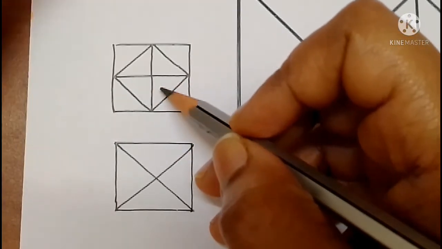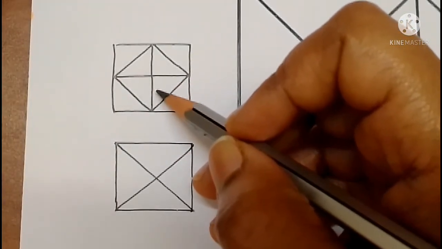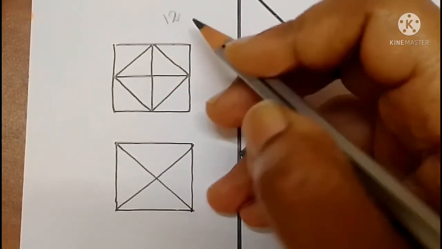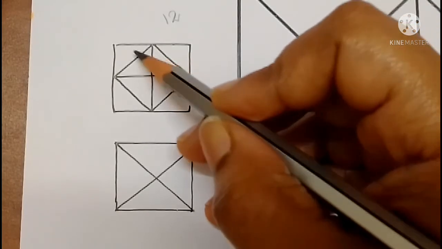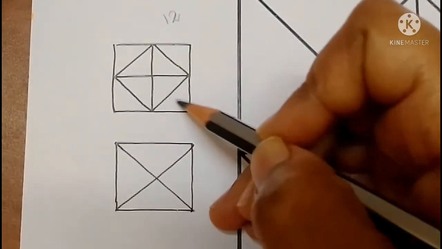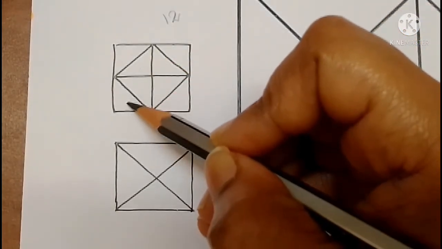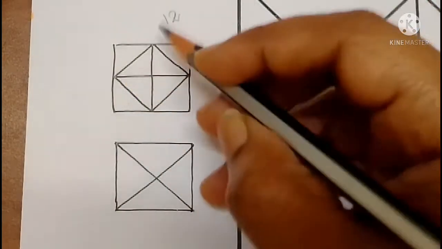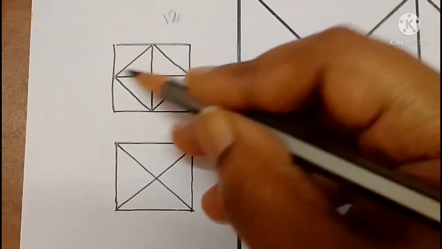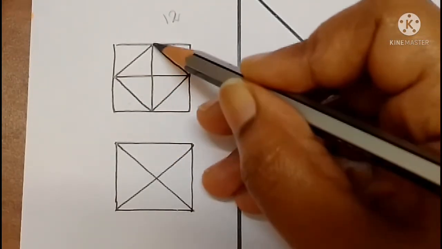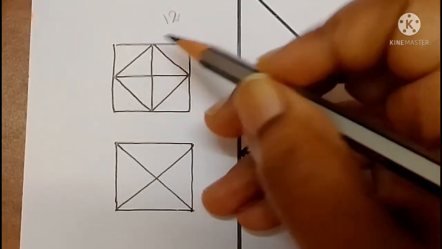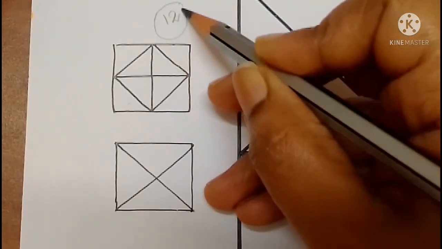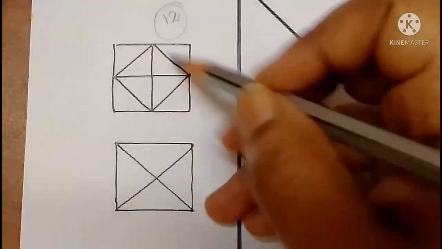Now if you have such figures, you can easily count that there are 12 triangles. Let's count it. So 1, 2, 3, 4, 5, 6, 7, 8. Okay, 8. After that, 9, 10, 11 and 12. So altogether we have 12 triangles inside this figure.